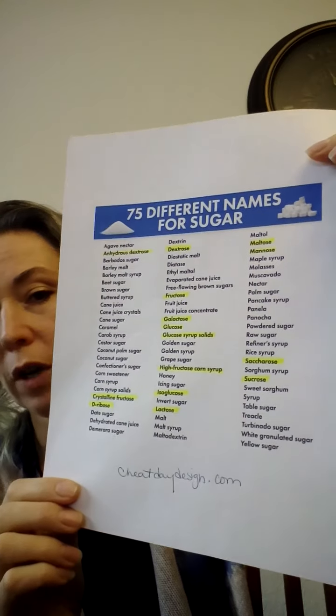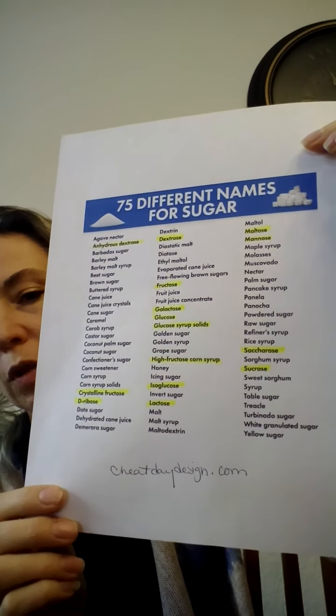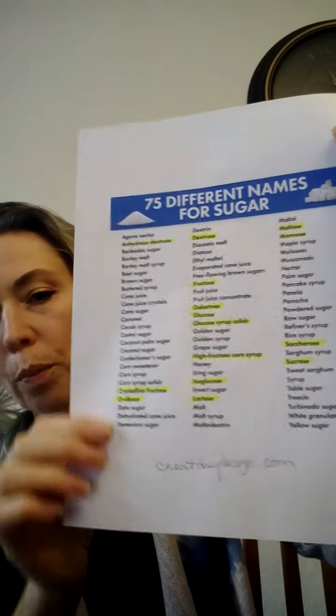This one, I pulled up this list from cheatdaydesign.com. I want to give credit because a lot of people have done the legwork before us. So if I use something online, I'm going to try and give credit where I got it from. This is a list of 75 different names for sugar. Now, don't be overwhelmed by this. Some of them are still really easy.